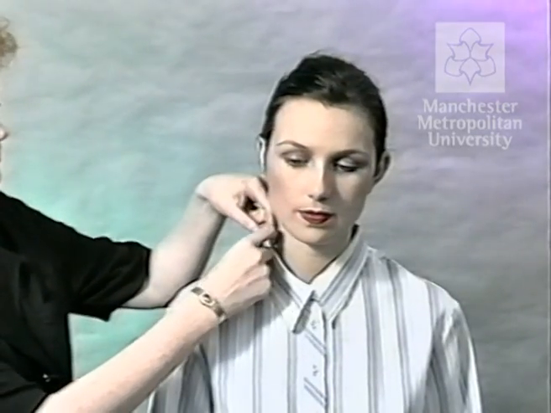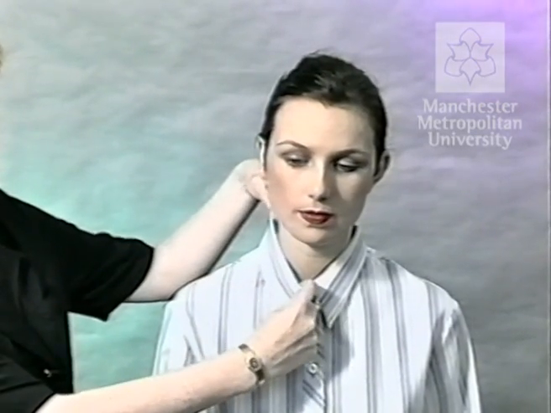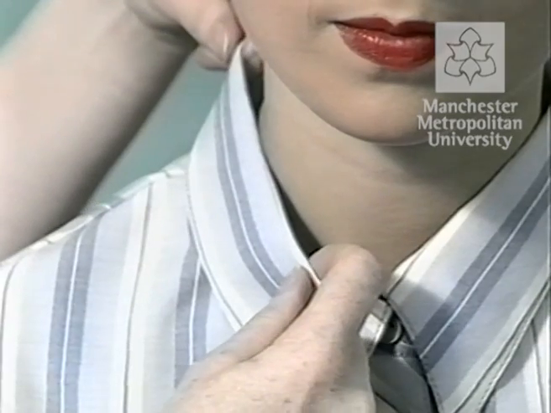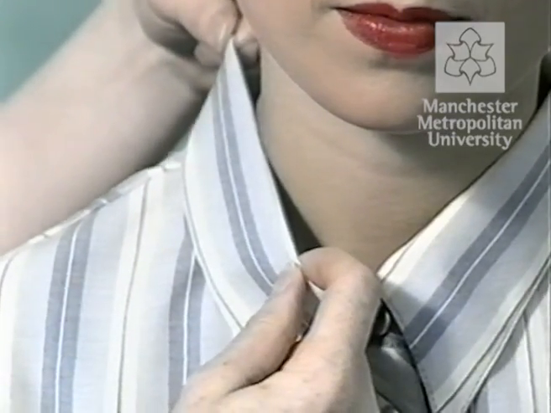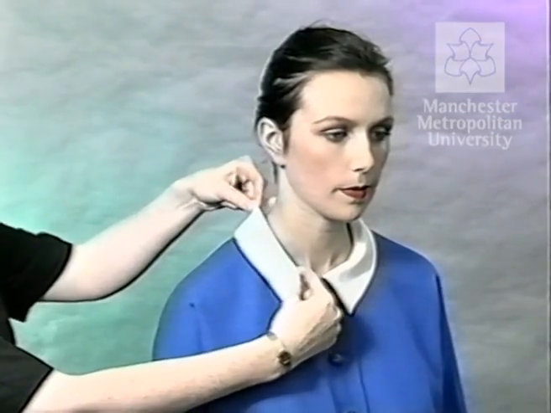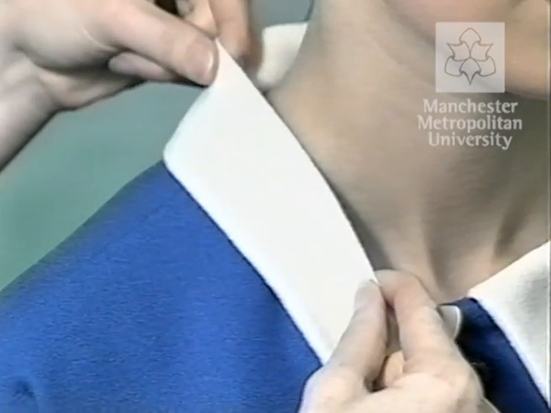The grain of the fabric has an influence on how the collar sits. The straight warp grain on the roll line of this collar gives a firm crease, whereas the bias grain creates a soft roll on this semi-stand collar.